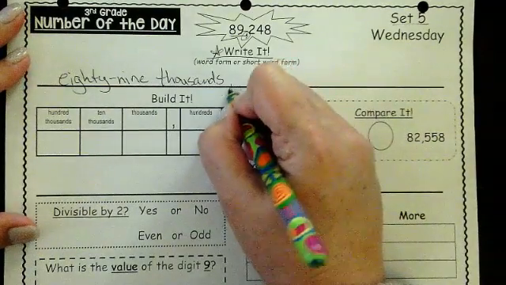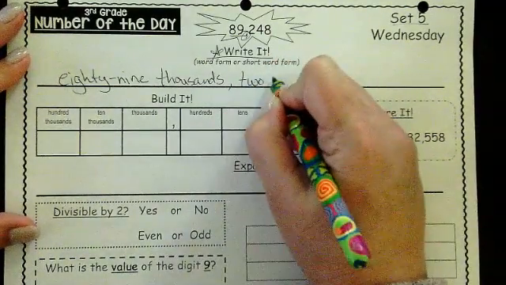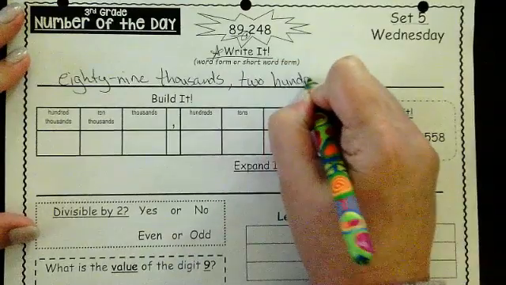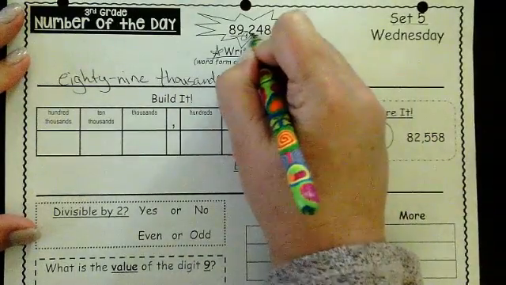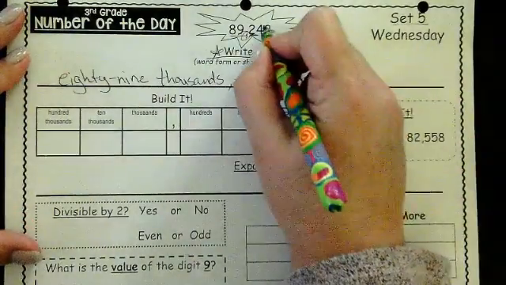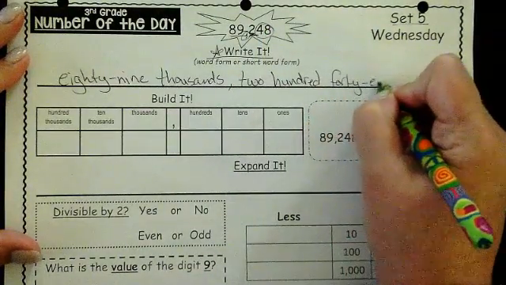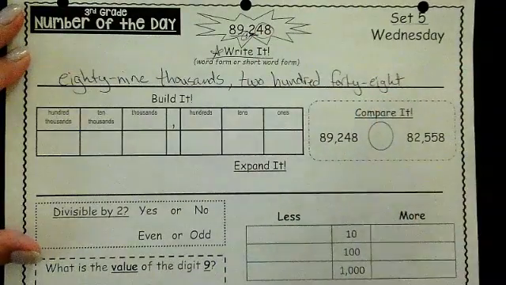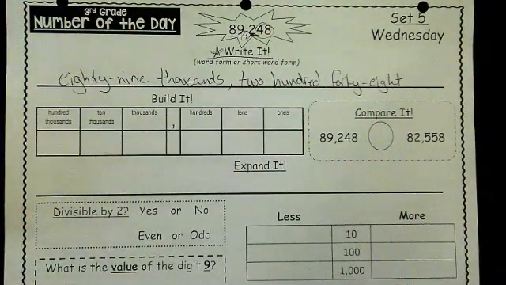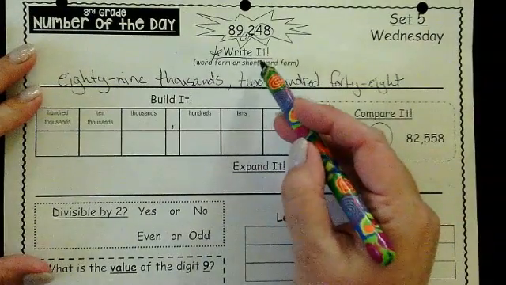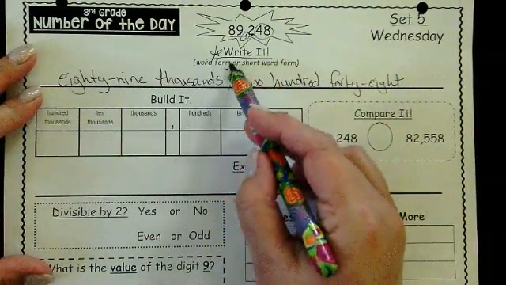Yep. 200, right? Because I have a 2 in the hundreds place. And then 48. 89,248. That's my number. You need to write your number in the write it place. Remember, you're doing word form.